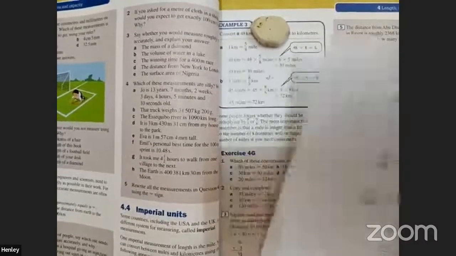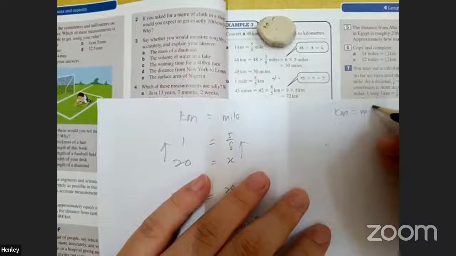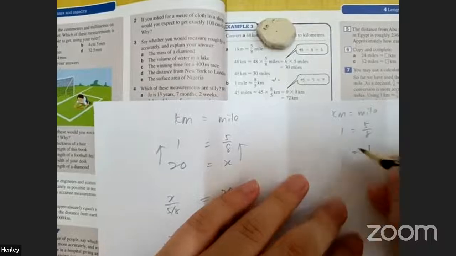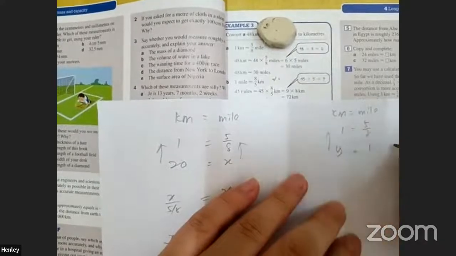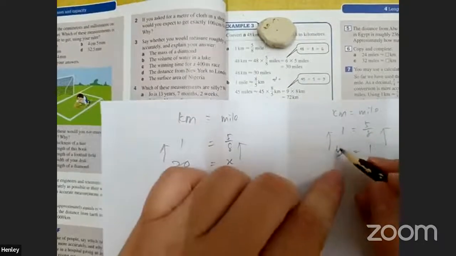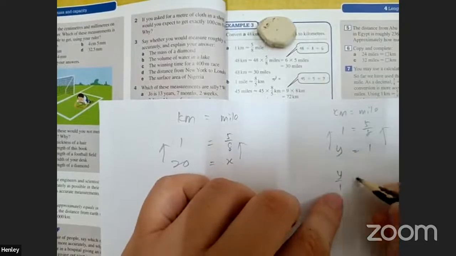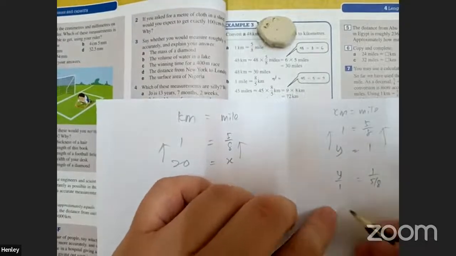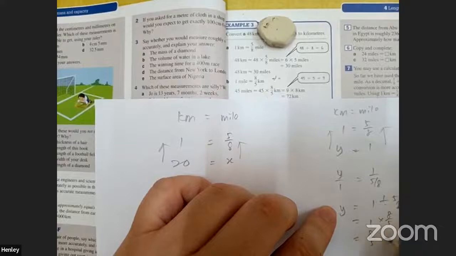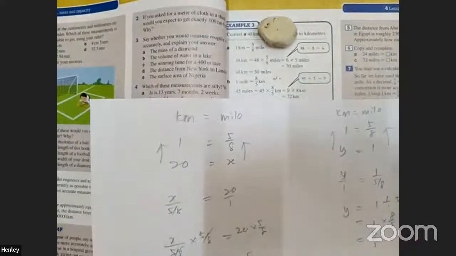So same thing happens to the other question. Okay, if I want you to try, this is km, this is mile. 5/8. If you want to find 1 mile equal to how many km? Again, you need to draw this one. Okay, so y divided by, start from y. You usually copy this one, you take the unknown first. Y divided by 1 is equal to 1 divided by 5/8. Okay, so y is equal to 1 divided by 5/8. So you need to turn it over. So it's 1 times 8/5. So this one will be 8/5, which is 1.6.